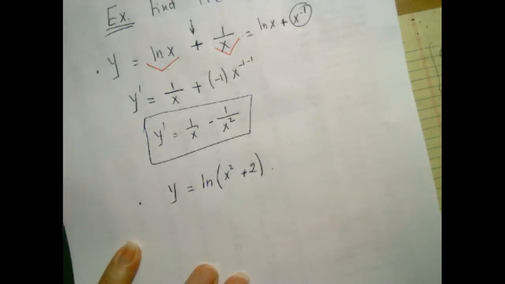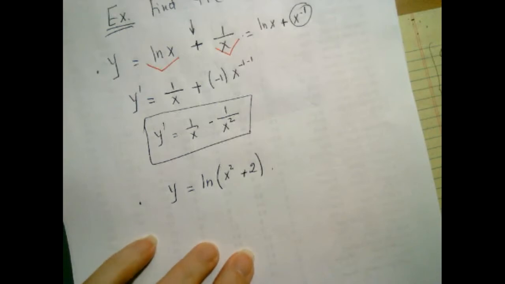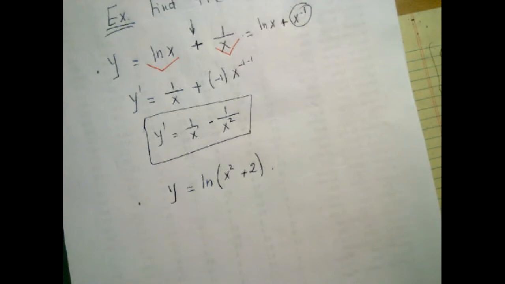So how we are going to look at this function, that's crucial. Anybody?